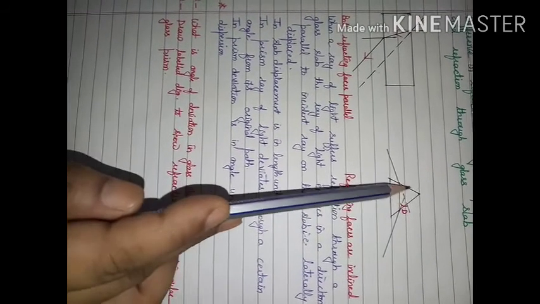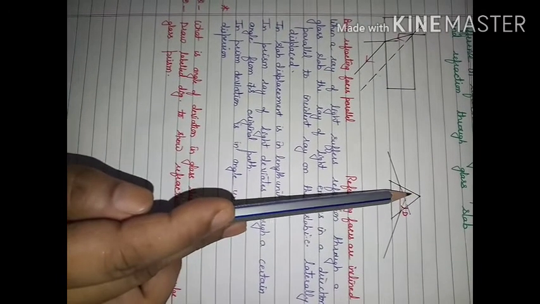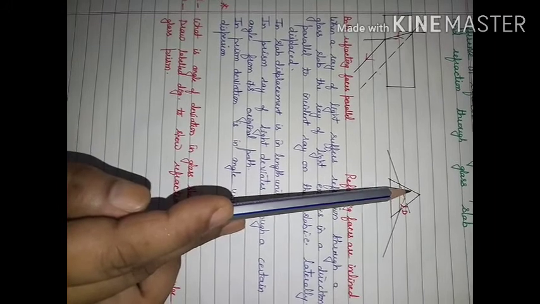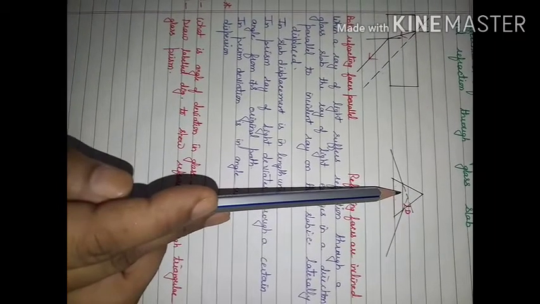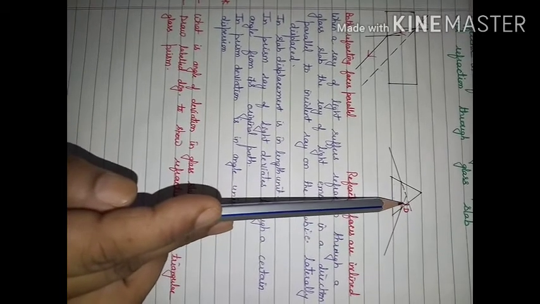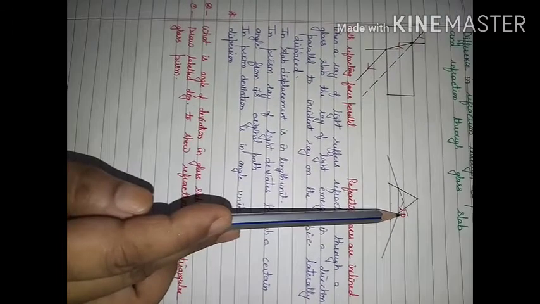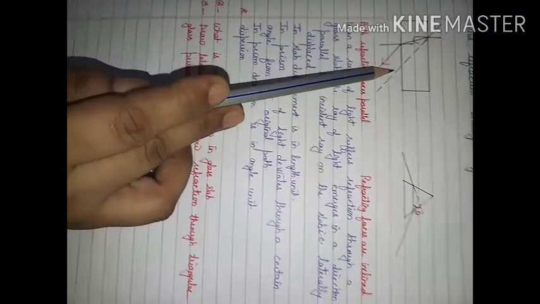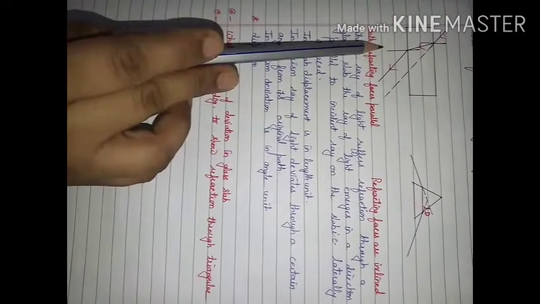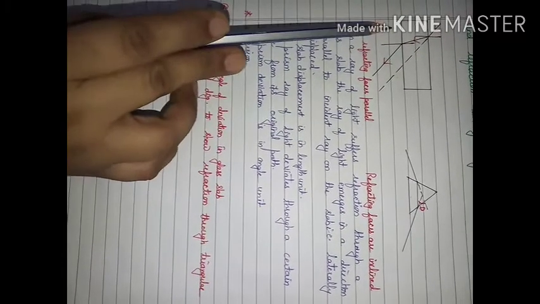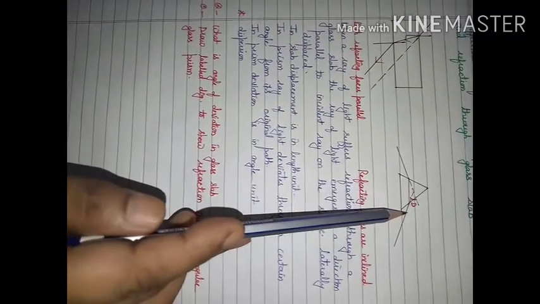But in this case, both these refracting faces are not parallel. They are inclined at a certain angle. This shape of the triangular prism will make the incident ray get deviated by a certain angle. So in this case, the angle of deviation will be there. In the slab case, lateral displacement will be there. So what is the difference? The difference is due to the difference in shape. Here refracting faces are parallel. Here refracting faces are inclined.